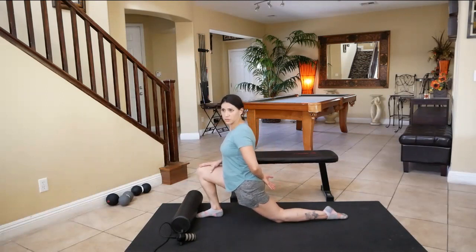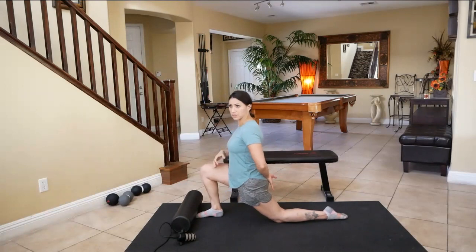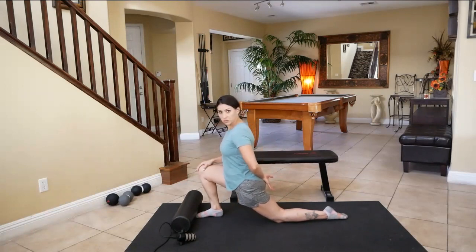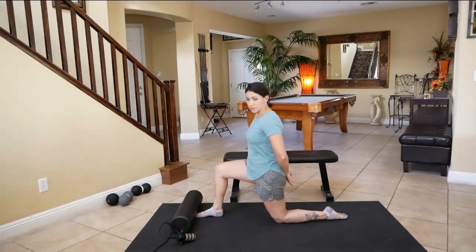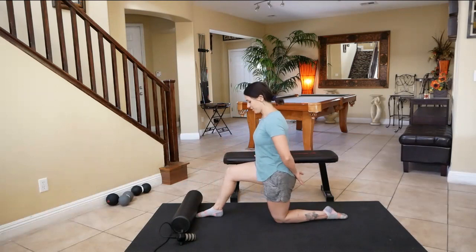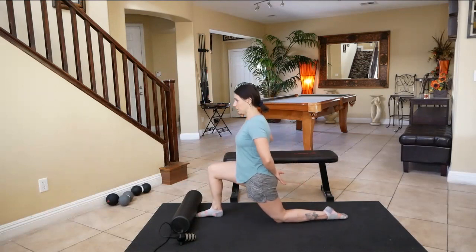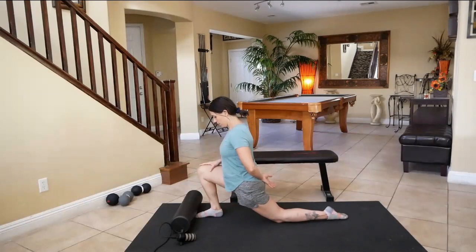Go only as far as you can while keeping your glutes squeezed and your abs nice and squeezed as well. Don't go too far, because otherwise you'll lose your form, you'll lose your alignment, and sometimes you'll lose balance too. So relax into it, and then we'll go right back into it again. Just opening up the hip flexors here.